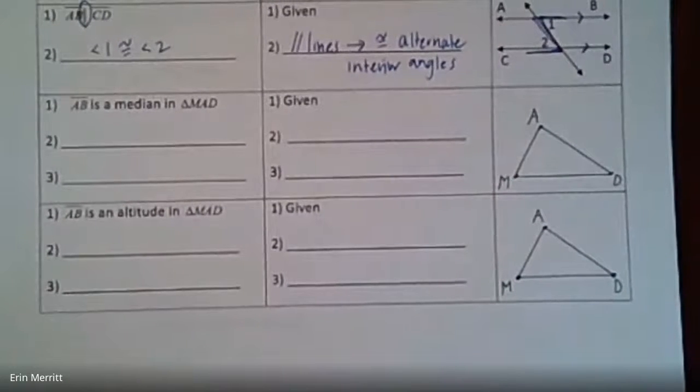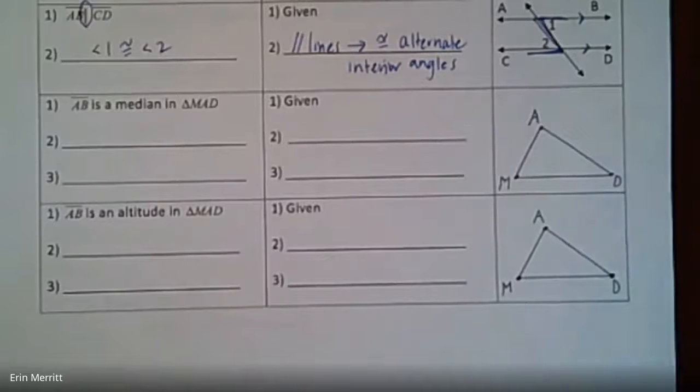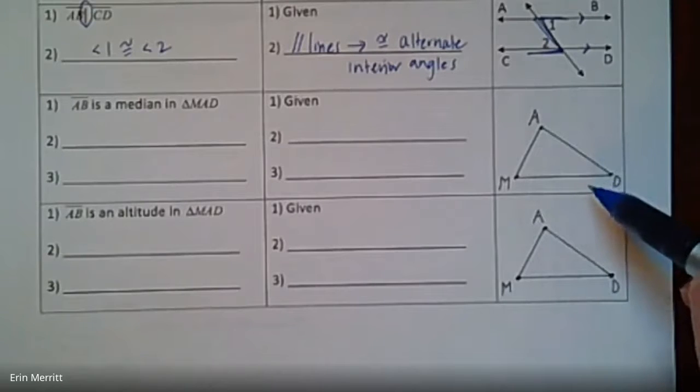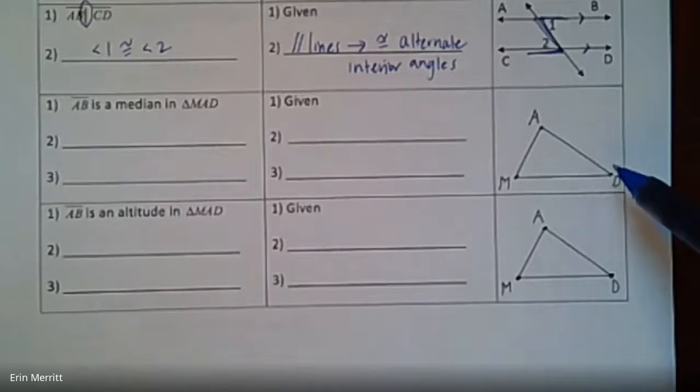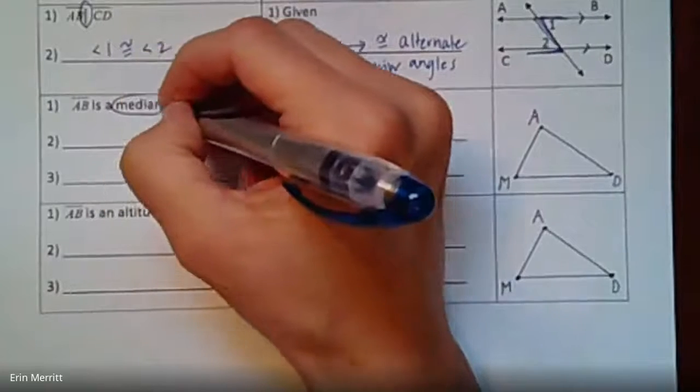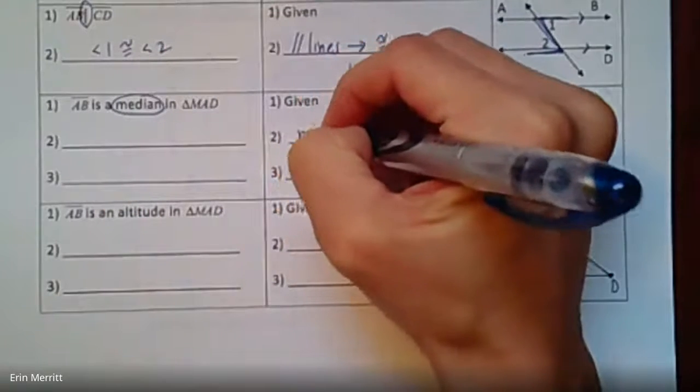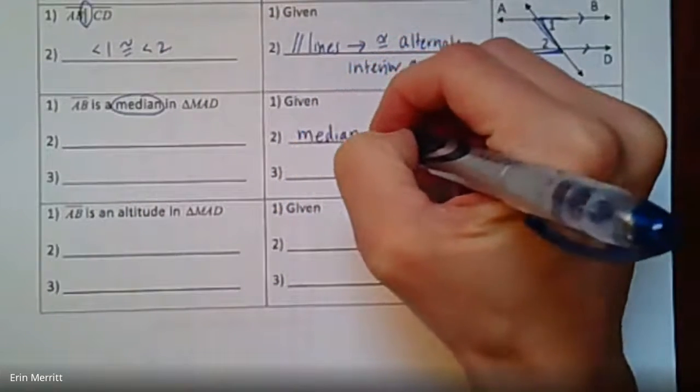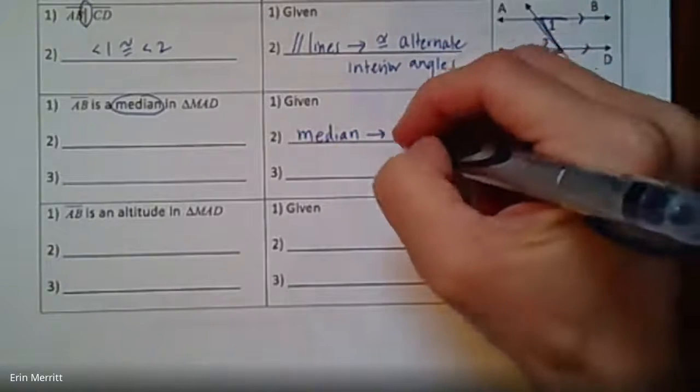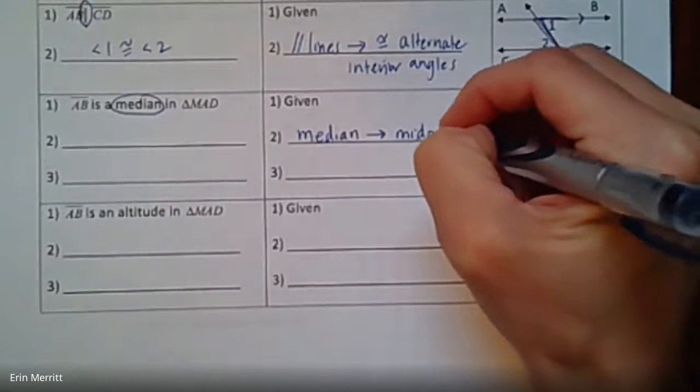All right, two left in our little practice sheet here. We have that AB is a median. All right. Well, it's not drawn in, so let's draw it in. Now, typically it would already be here, but I like this one because we have to think about where B should go. So a median, think about what we said median implies on that last note page. Median implies that we have a midpoint.